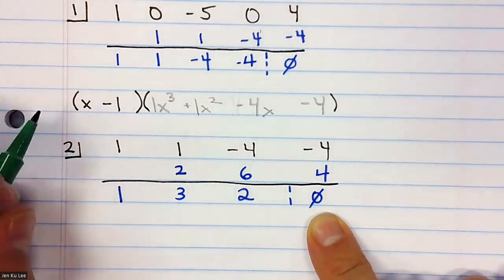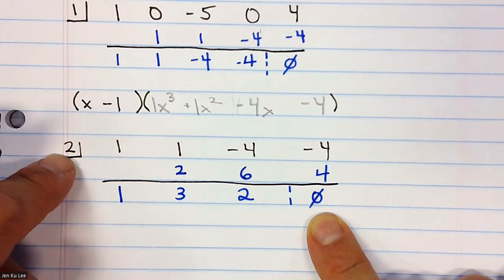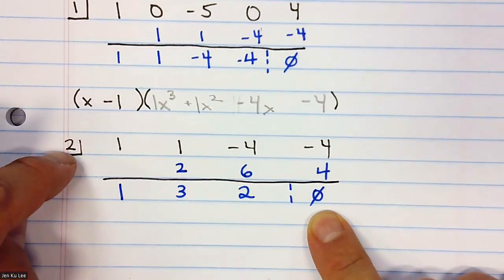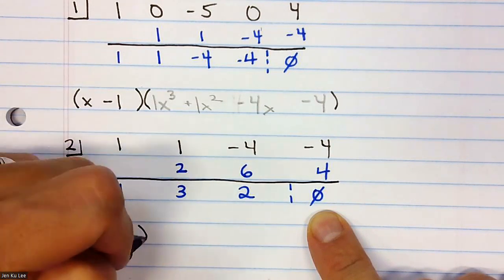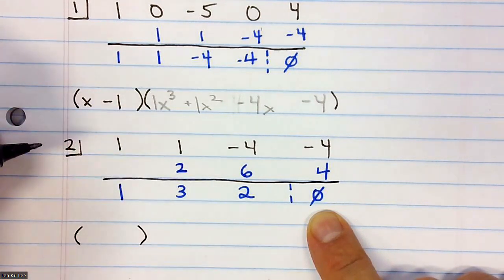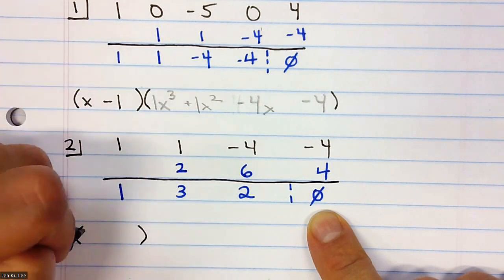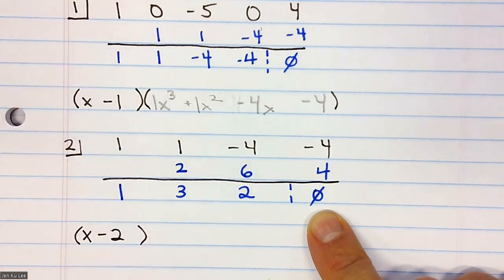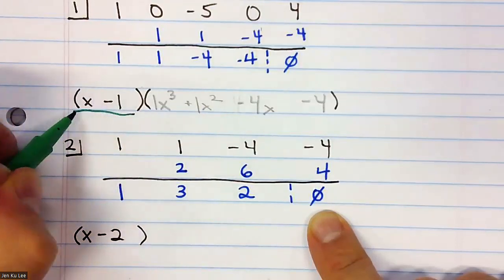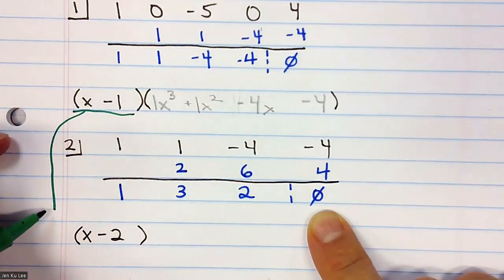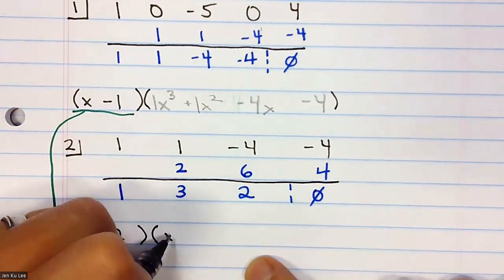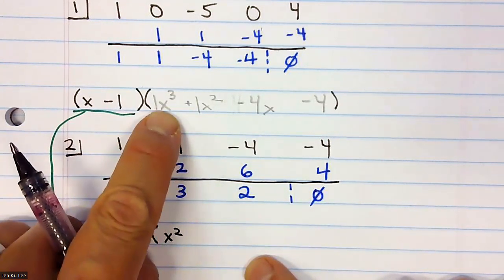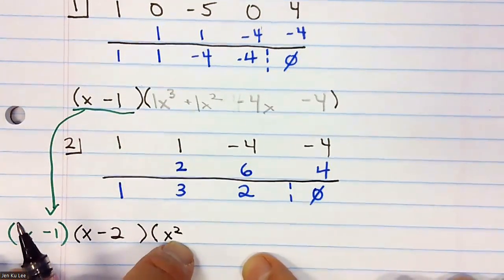Now, for the factored form, if 2 is a root, then what's my factor? X minus 2. And then this x minus 1 just drops down. And then I have a 1x squared, because this is x to the third, you just go 1 below that.